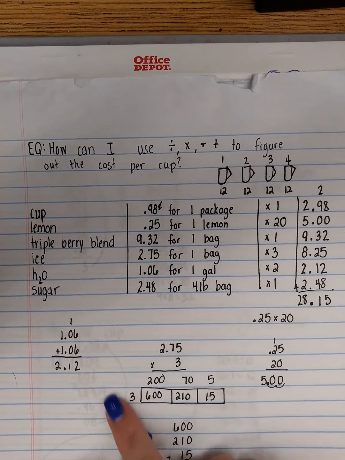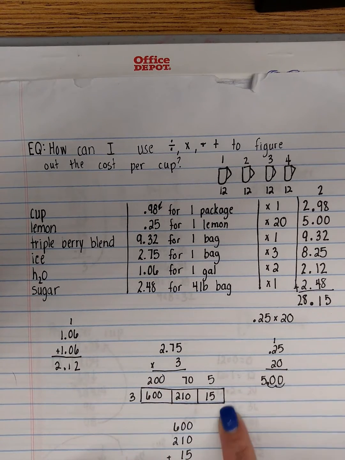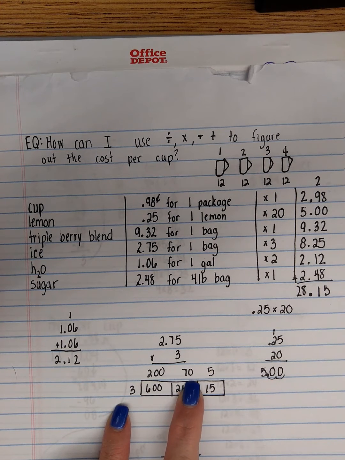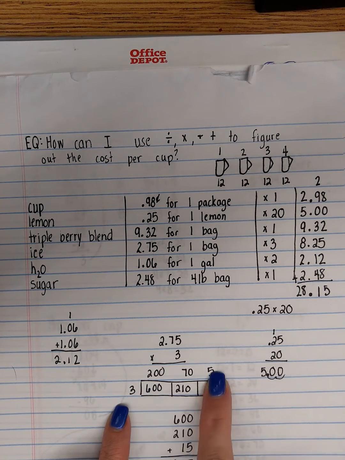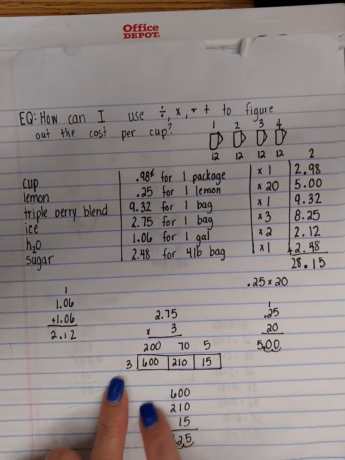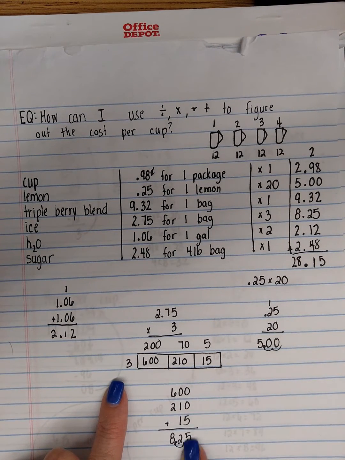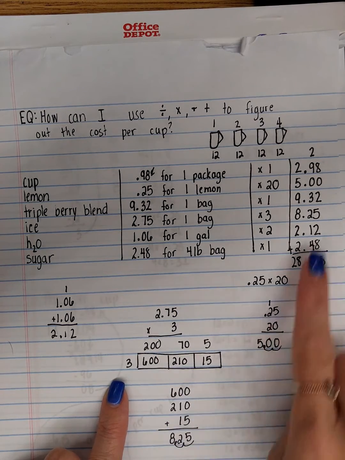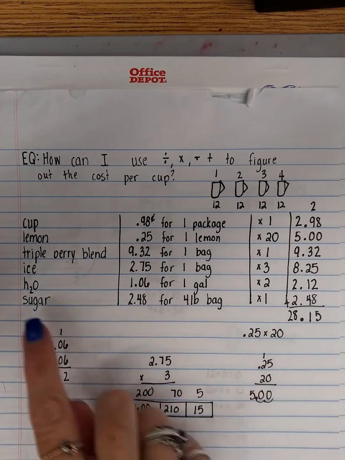And I have that here where I used partial products in order to solve this. 3 times 200 is 6. 3 times 70 is 210. 3 times 5 is 15. I added all those together. It gave me $8.25, and I moved 2 place values, 1, 2, 1, 2, to get $8.25.